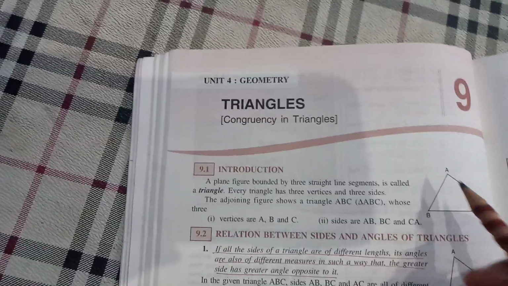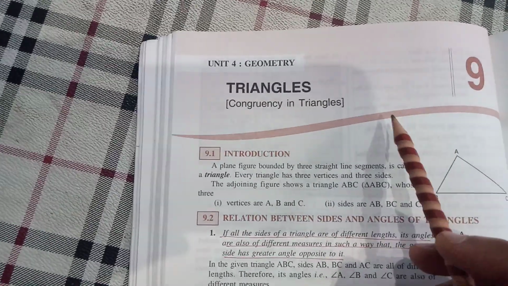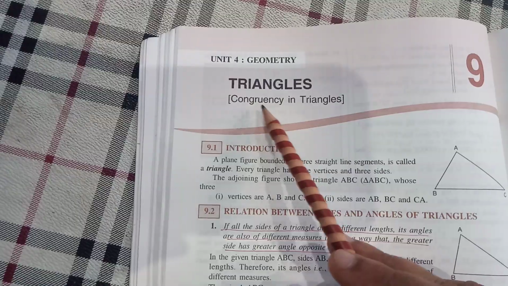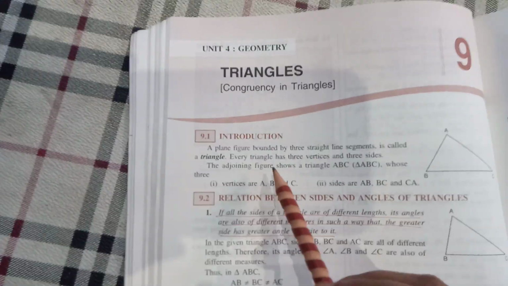Good morning, class 9. Let's see chapter number 9, triangles. In this, we will deal with congruency in triangles.